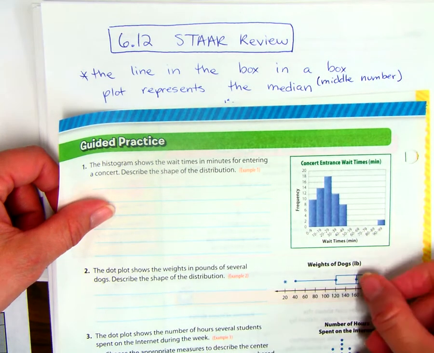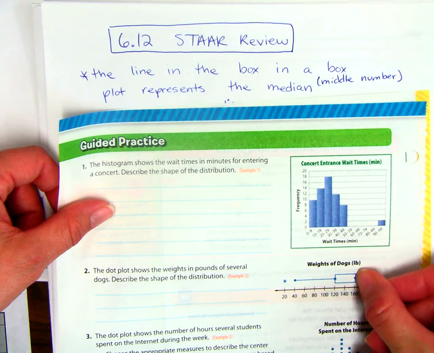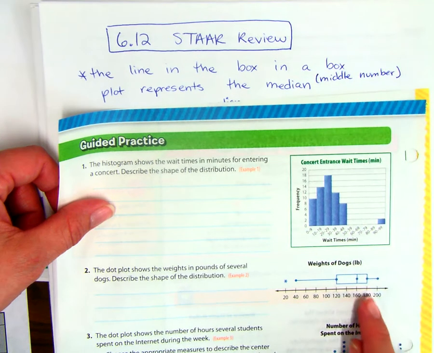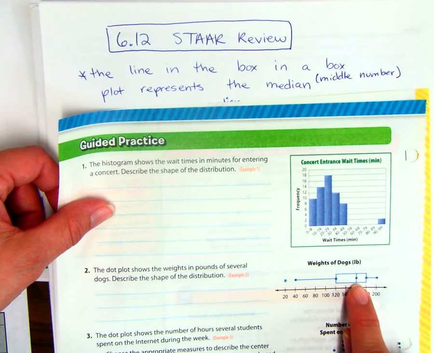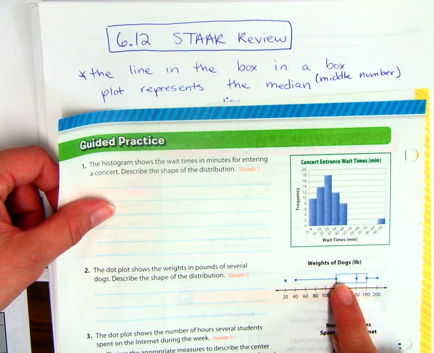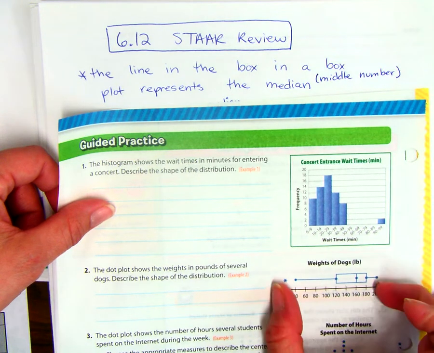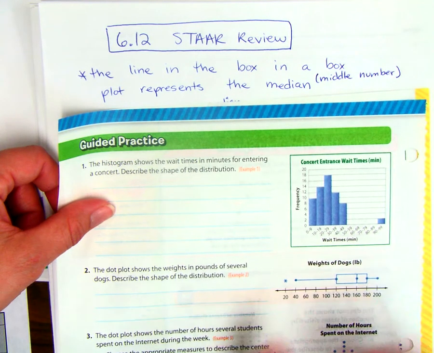Now, a lot of you get confused because you say, Miss Anderson, the median number, you said it was in the middle, but this line does not look like it's in the middle of the box. And remember, the reason for that is it depends on your numbers here. They could be a little bit more spread out.